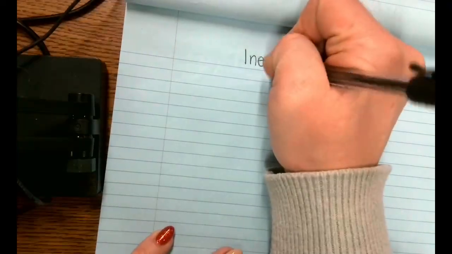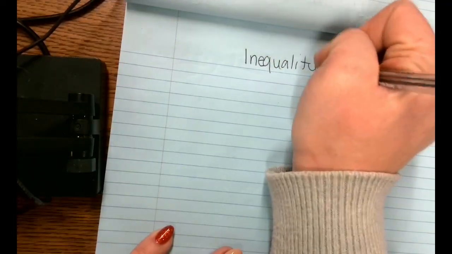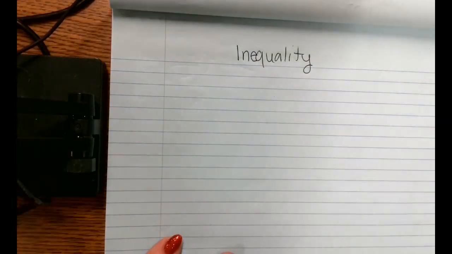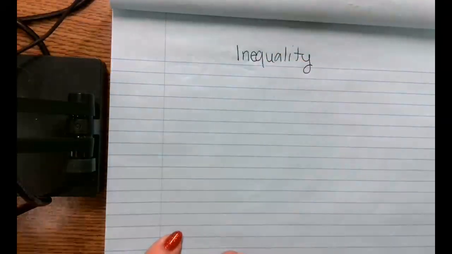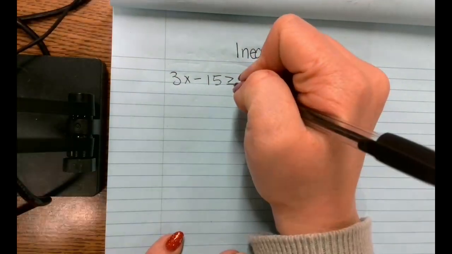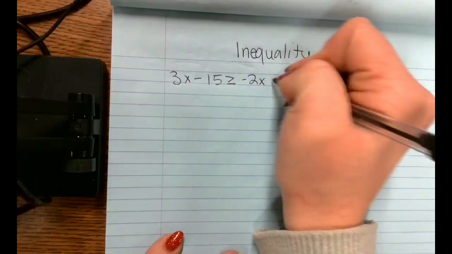Alrighty, let's do another 2 inequality problems. So again, whenever I'm taking notes in a notebook, I want to label the header of my page so when I flip through my notes I can find it very quickly. I am going to start with 3x minus 15 is greater than or equal to negative 2x plus 5.